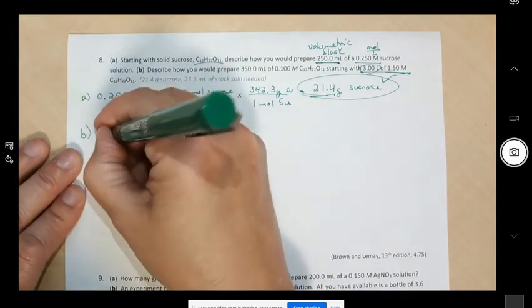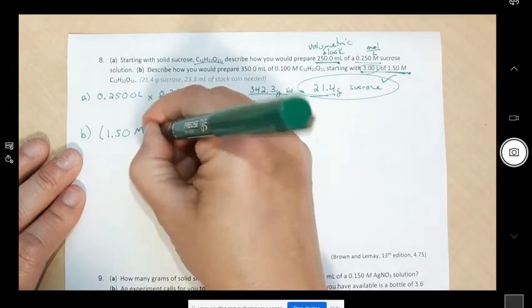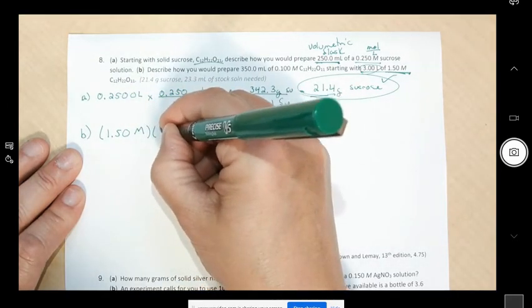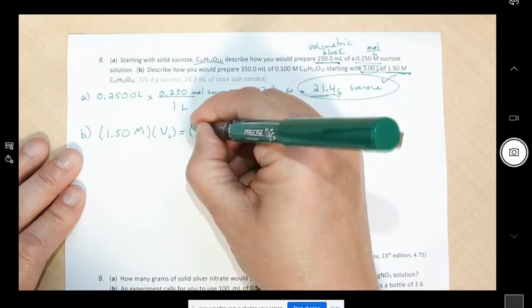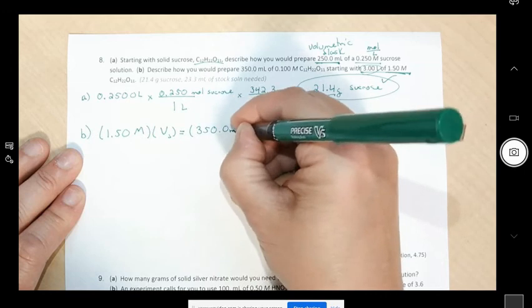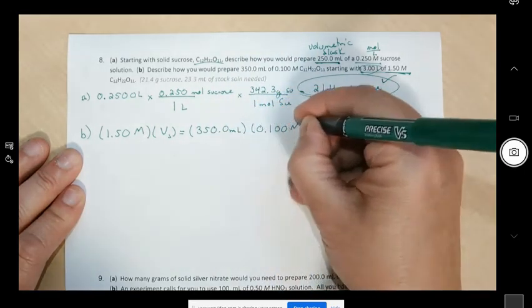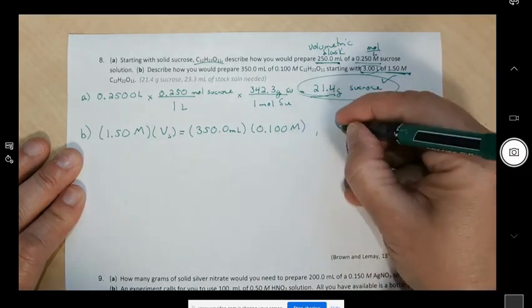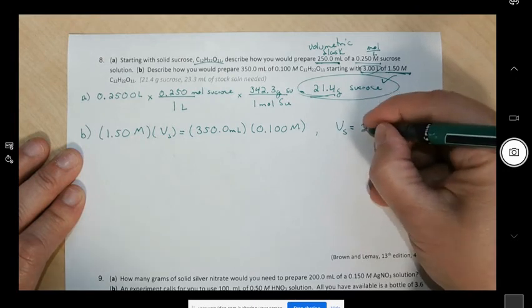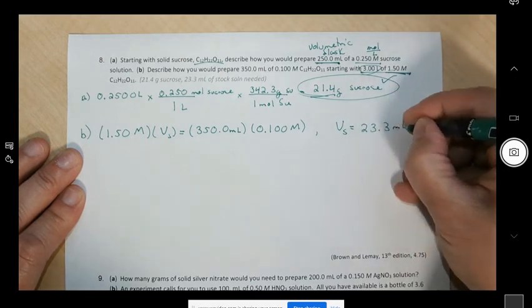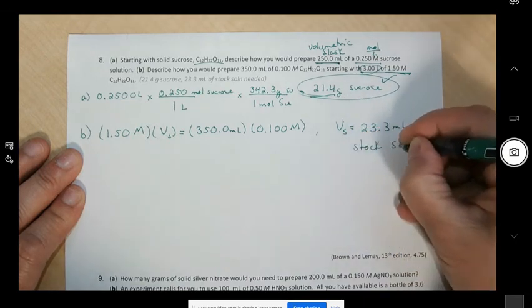So our concentrated solution is 1.50 molar. We don't know how much of that stock solution we're going to need. That's what we're going to calculate. But we know we're going to make 350.0 milliliters of it, and we want our new concentration to be 0.100 molar, so a lower concentration. Our volume of stock solution we need to pipette out is 23.3 milliliters of stock solution.